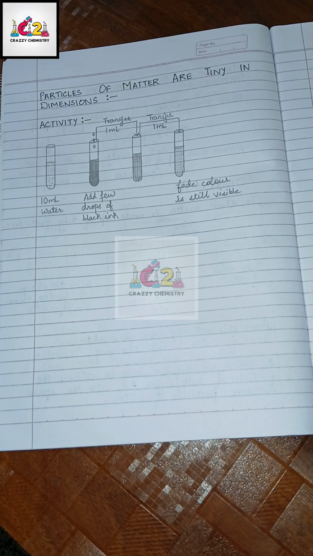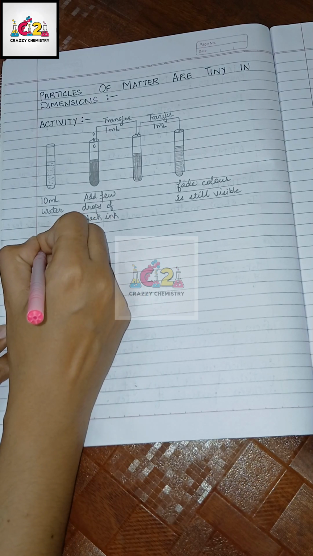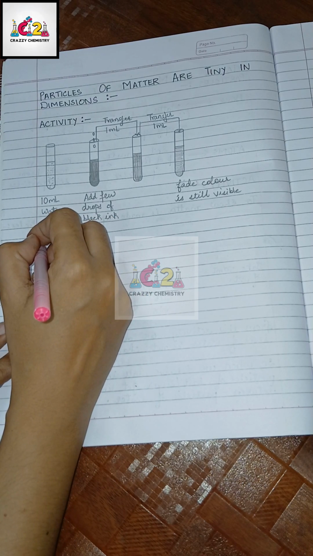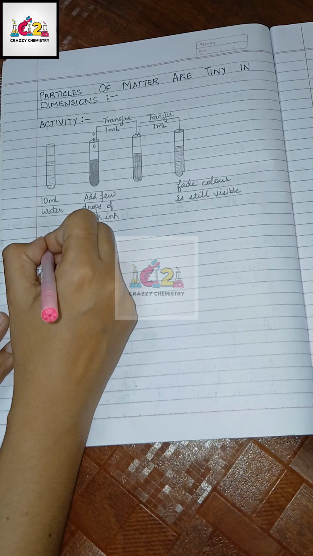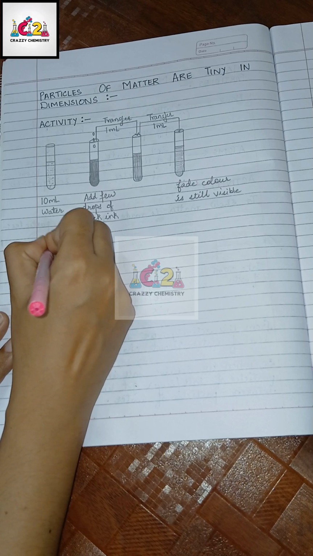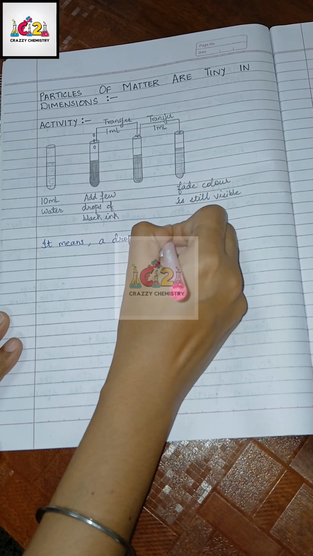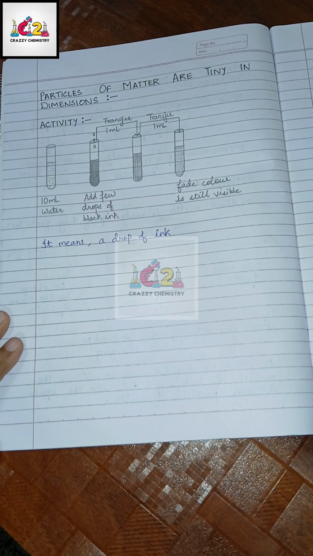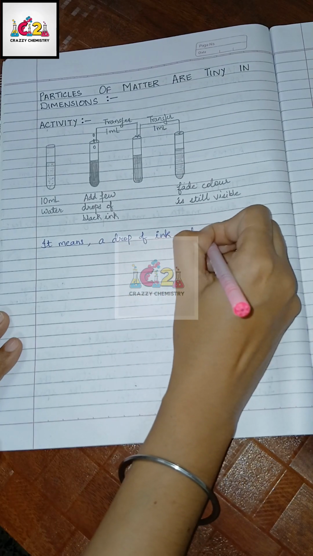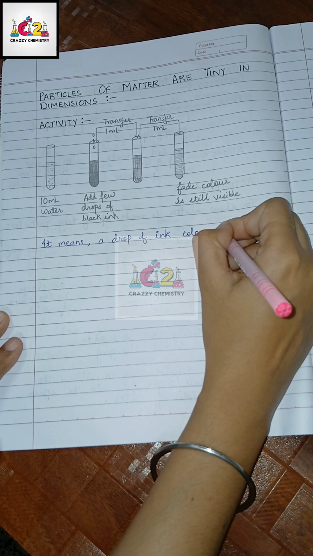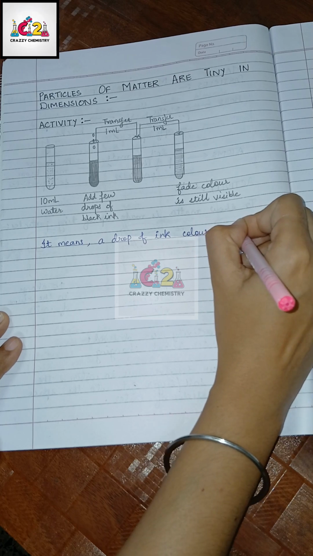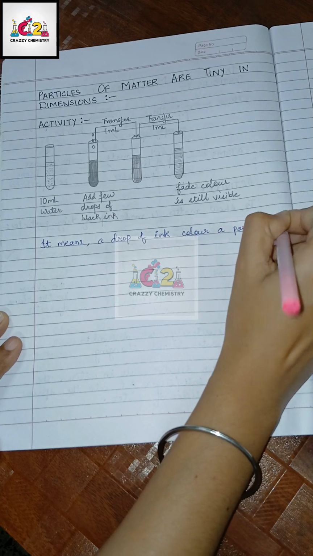Now from test tube 2, take 1 ml of the ink solution into the third test tube containing 10 ml of water. In this way, you can transfer 1 ml of the ink solution into different test tubes having 10 ml of water. What we are doing is known as dilution of the solution.